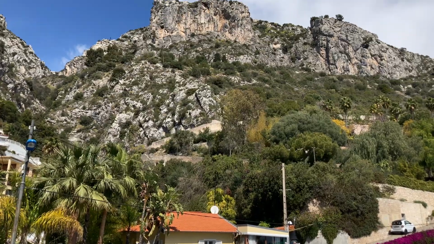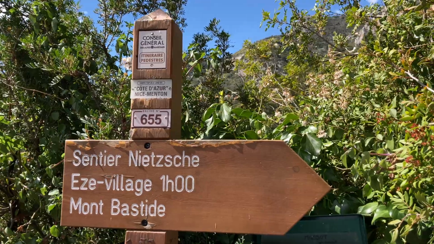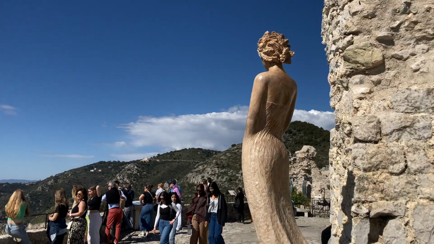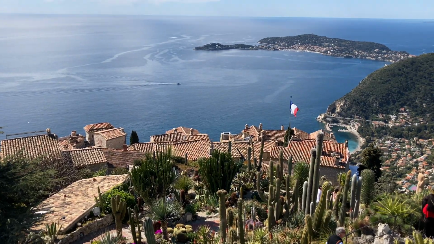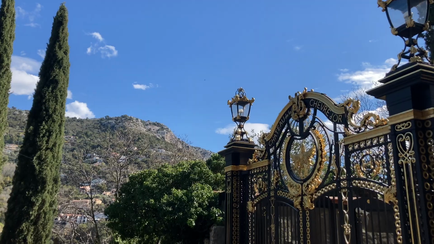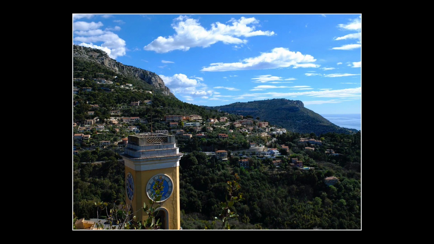The old village of Eze is definitely a trip that you should take. You can take the bus to get over there and then you can walk all the way to the train station if you're planning to get back. It's a beautiful trail, beautiful views.